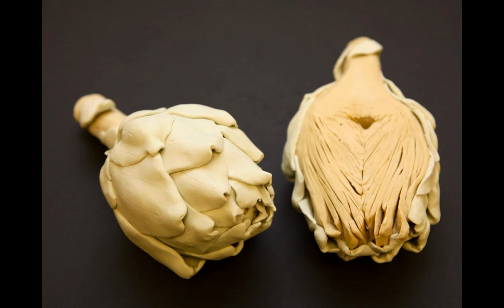So here's a cutaway of, what is this? Say again? Artichoke. I keep wanting to say asparagus. Artichoke. Okie dokie, artichoke. So here's a whole artichoke, and then here's the artichoke sliced in half. Now, another aspect that could be constructive with the project, constructive meaning cutting out individual parts and putting them together, is like this, right?